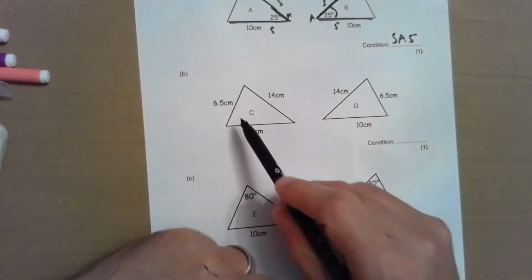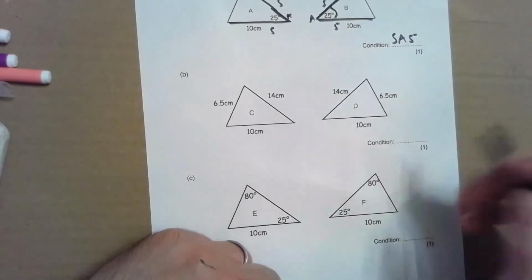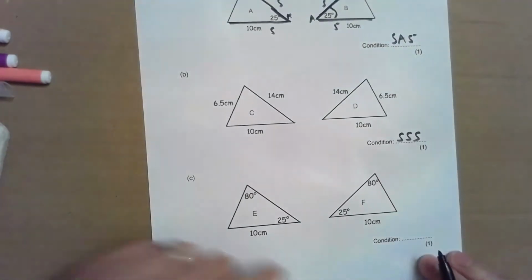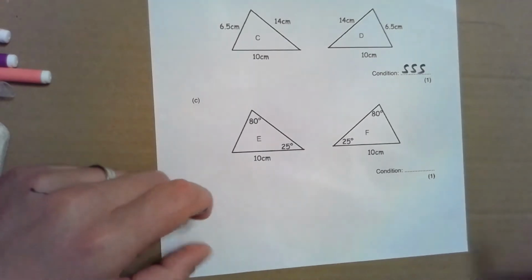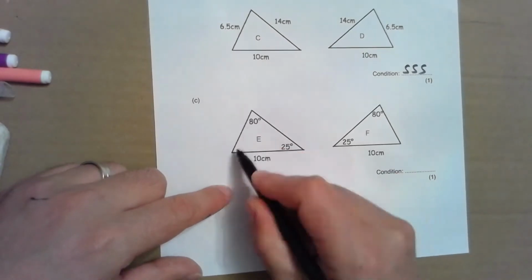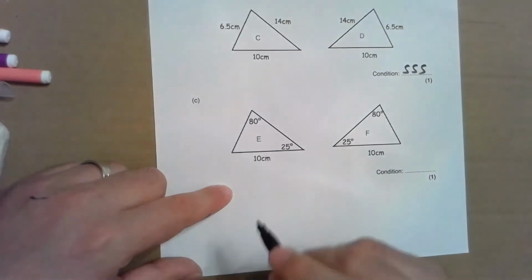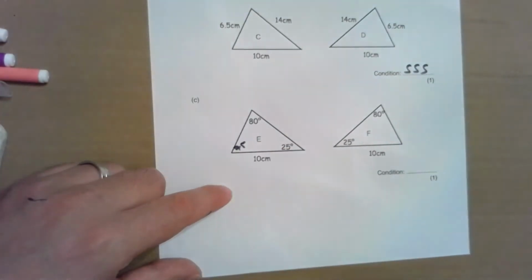Okay, in this one we've got side lengths of 6.5 on both of them, 10 and 14, so this satisfies SSS, so they're congruent. And in this one we've got 2 angles given. Let's work out the third one. Remember, angles in a triangle is 180 degrees, so that has to be 75 degrees.